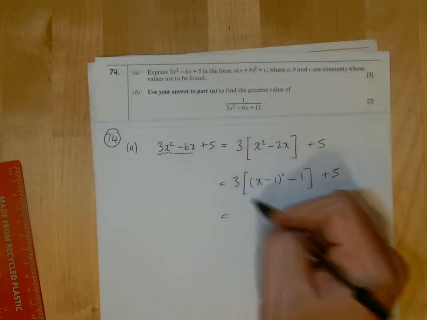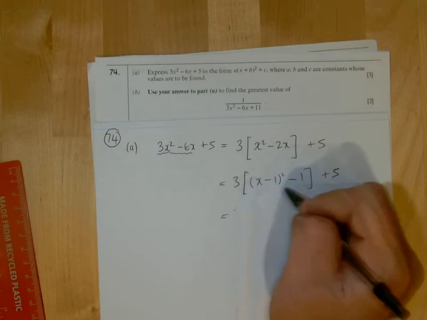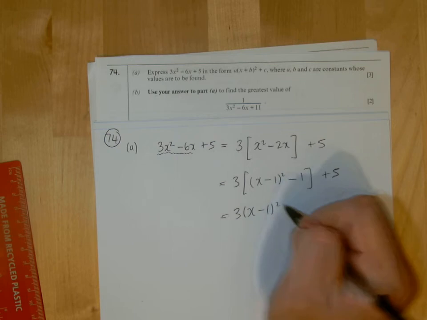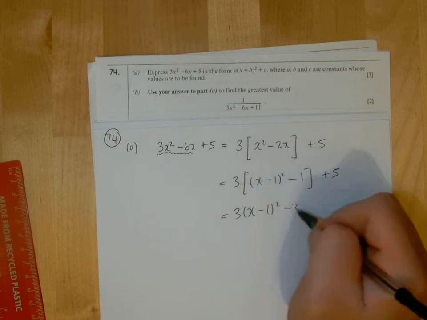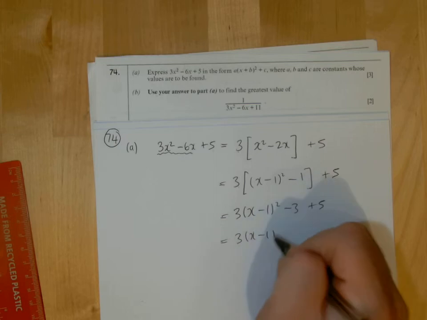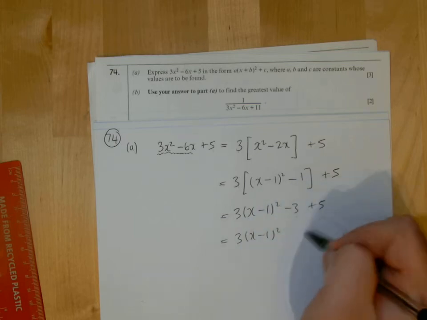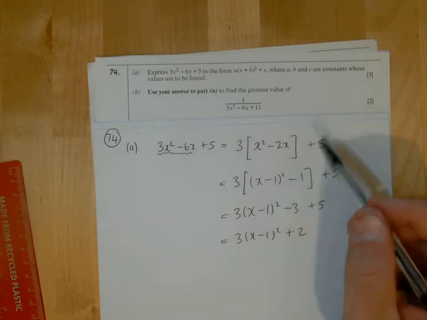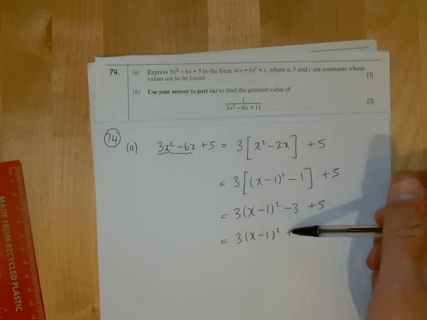This then, well, we can now multiply back through by 3 because we've completed the square. So we've got 3 bracket x minus 1 all squared. 3 times that then is minus 3 plus 5. So I'll have 3 bracket x minus 1 all squared, and then minus 3 plus 5 is plus 2. Okay, so I've got the answers that we're looking for. There's my A, there's my B, there's my C.